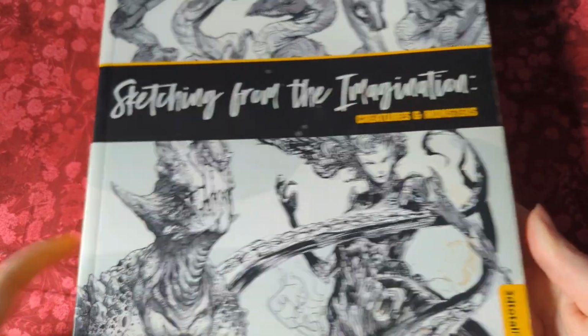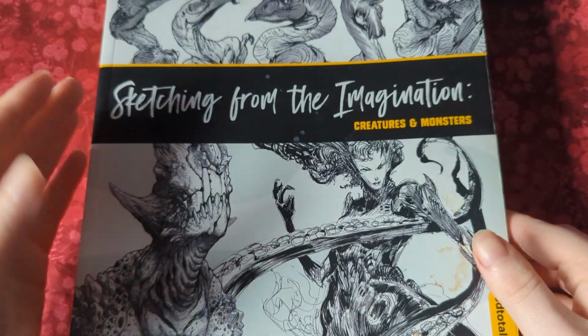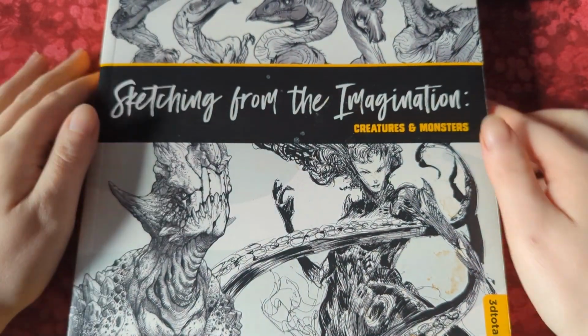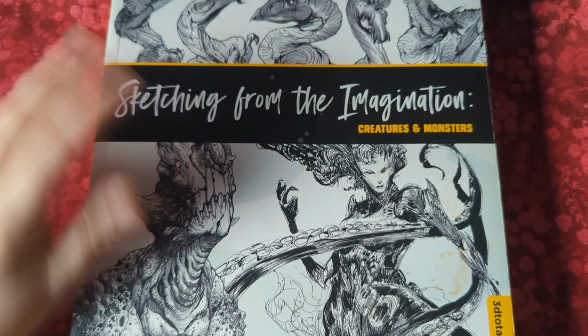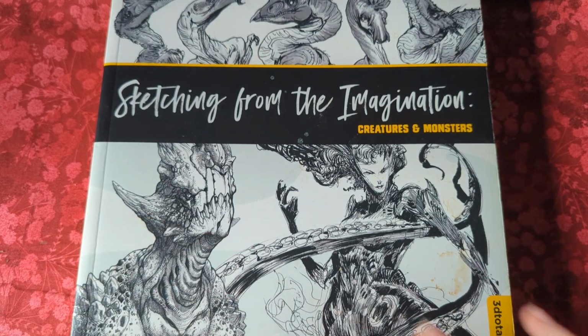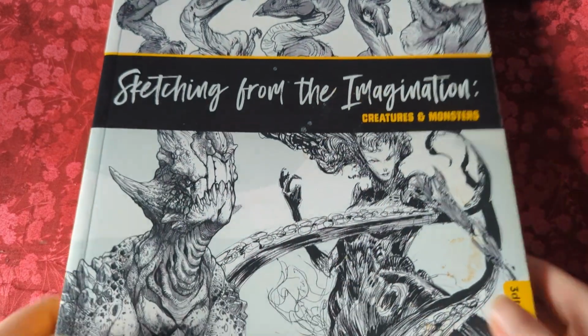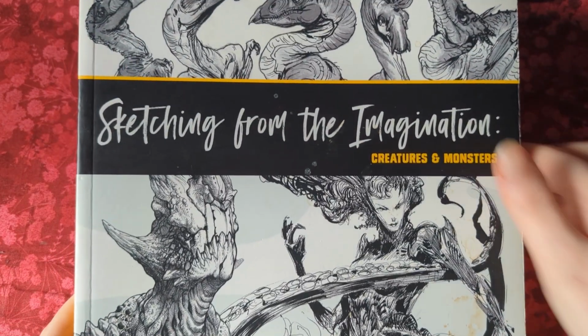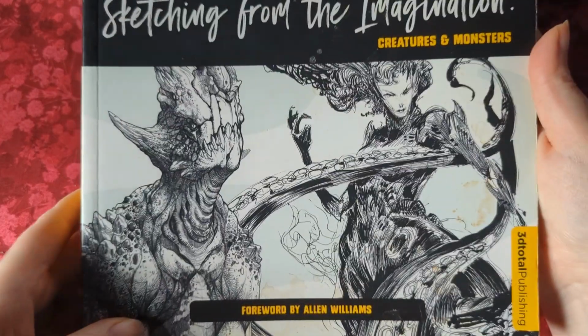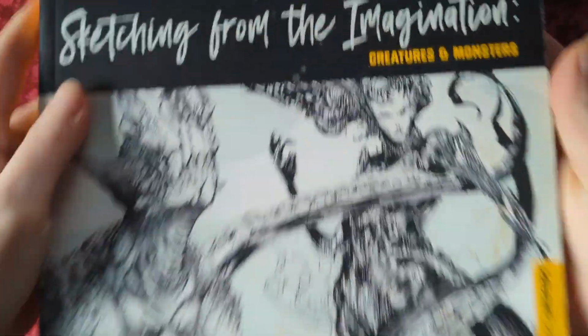Now we are on to the inspiration section, and we're starting off with creatures again. I'm going to go over 3 inspiration books that cover creatures and animals. Starting off with this one, which is Sketching from the Imagination: Creatures and Monsters, and it is well loved, well used, and even tea-stained.